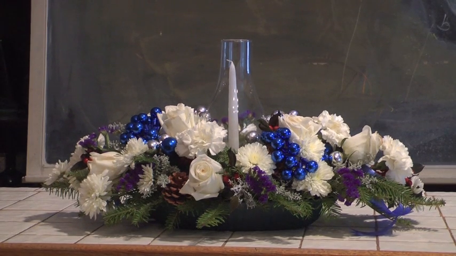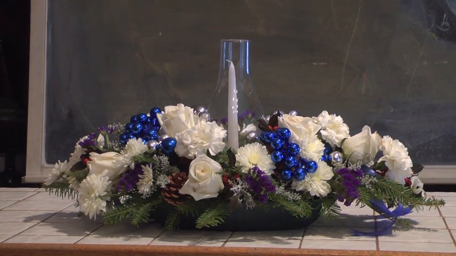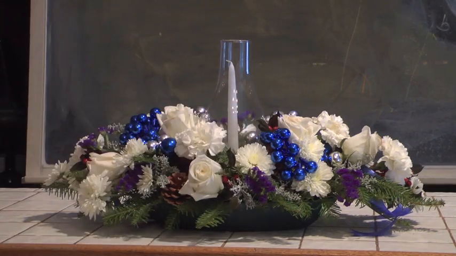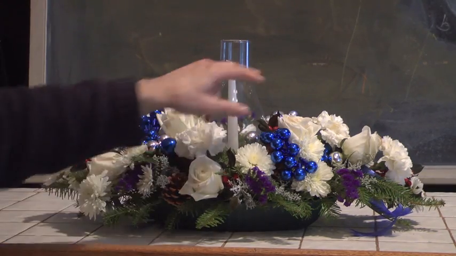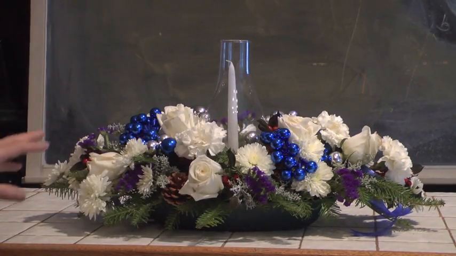The hurricane lamp and the candle are purely decorative. They're not meant to be lit, just for enjoyment. Again, we've got our blue millimeter balls in several different colors. We've got a variety of some of our white roses, some of our white carnations, some of our white palms here.